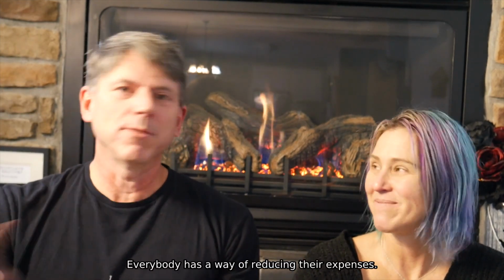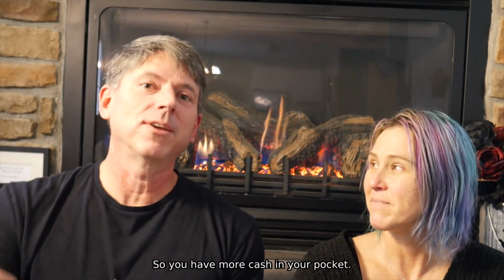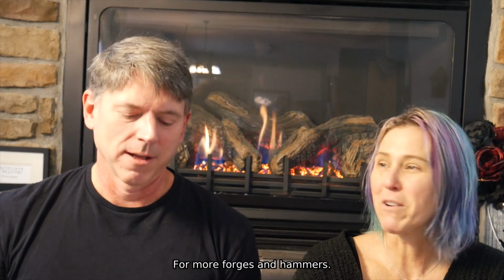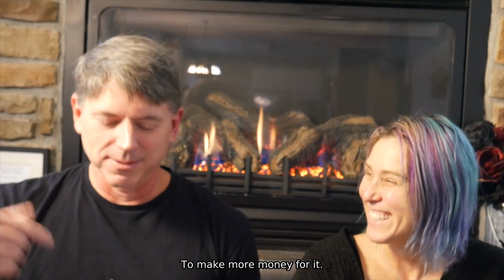Yeah, everybody has a way of reducing their expenses to some extent, and the reason you want to do that is so you have more cash in your pocket, so you can deploy it for investments or whatever to grow more cash. For more forges and hammers, yay! Whatever, as long as you can use that to make more money.